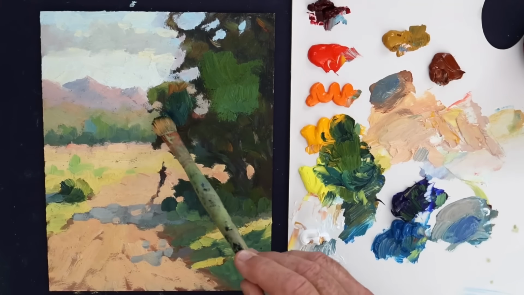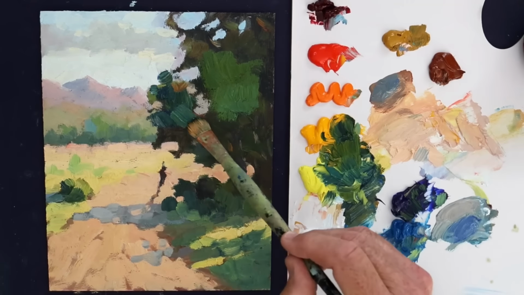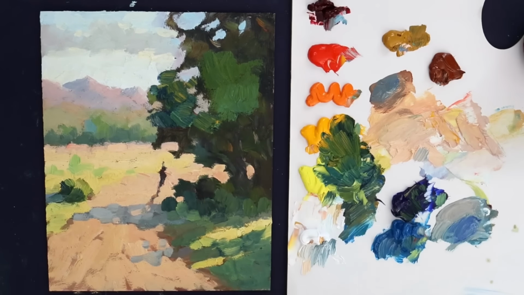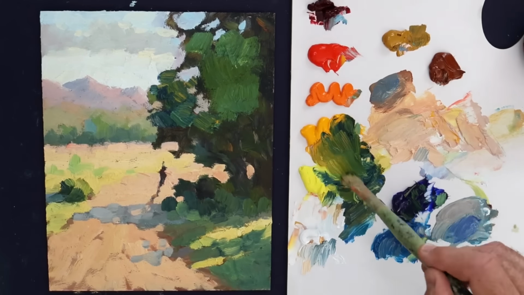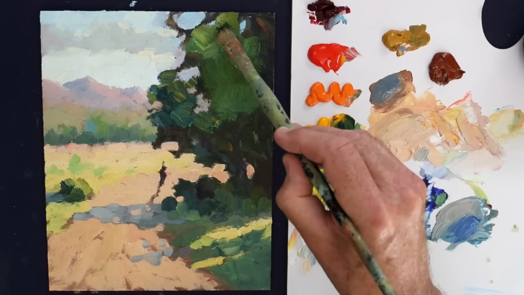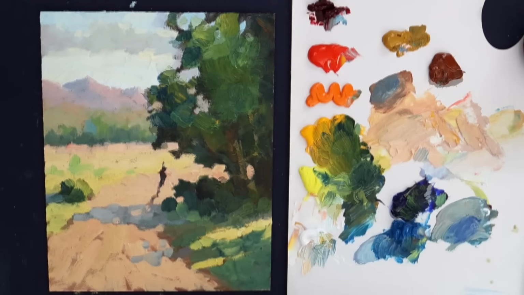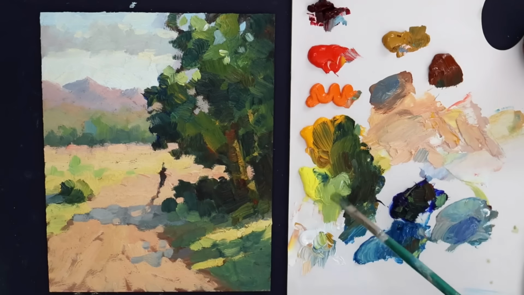I'm going to just try to simplify it a little if I can, with a variety of greens ranging from light to shadow. A few highlights here or there.